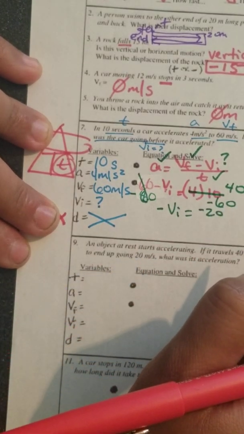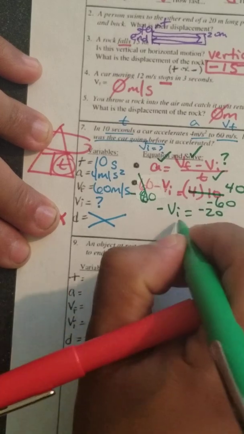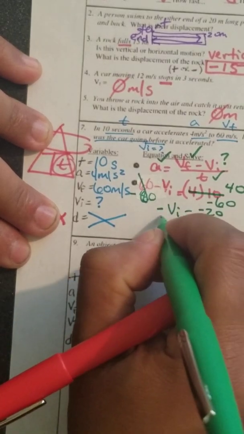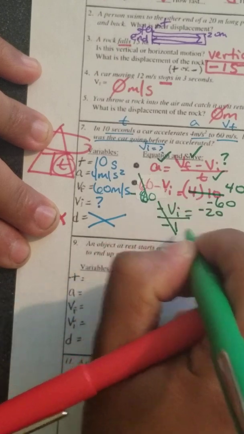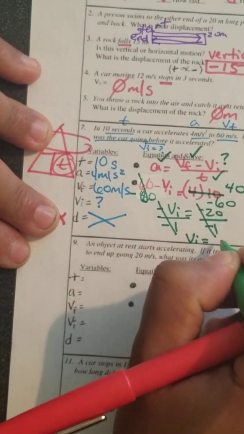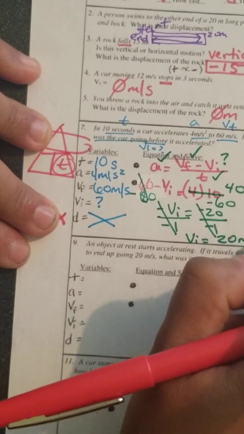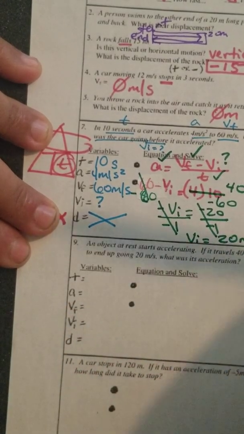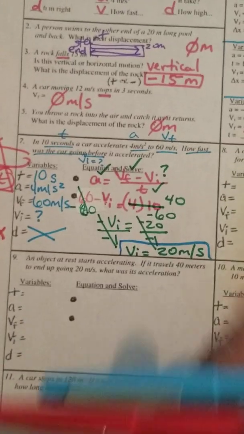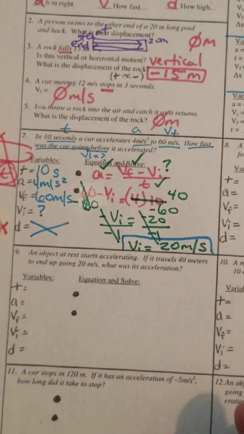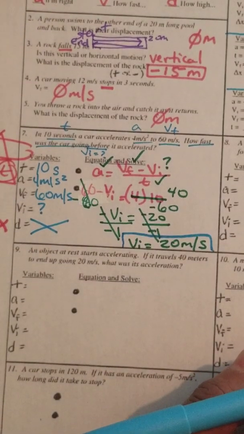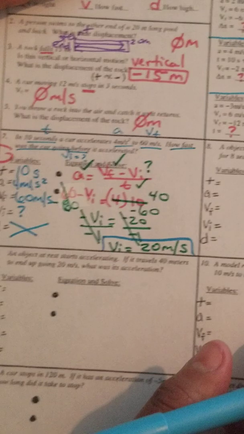But that's not going to cut it, and that's not going to be okay, because I need to get this negative away from my unknown variable. So to do that, I'm going to divide by negative 1 to cancel. Divide by negative 1, cancel. The VI equals 20 meters per second. And that's my answer. Okay. Again, it's just the kinematics from the last unit that we went over. We're just carrying it on again.